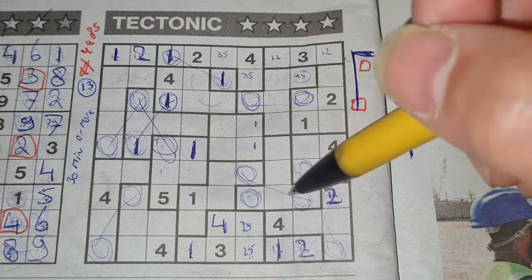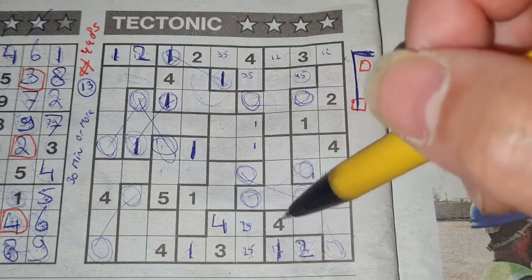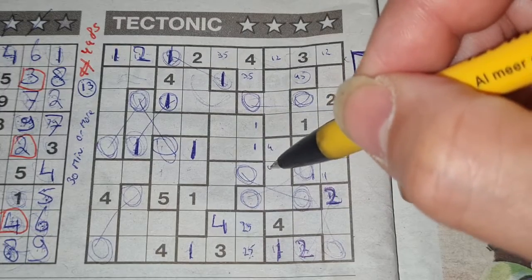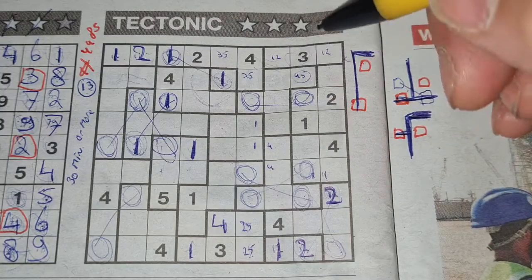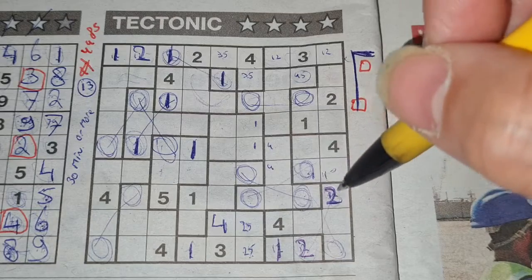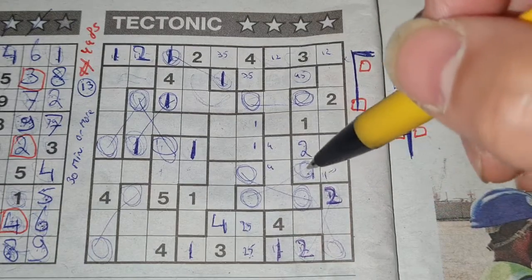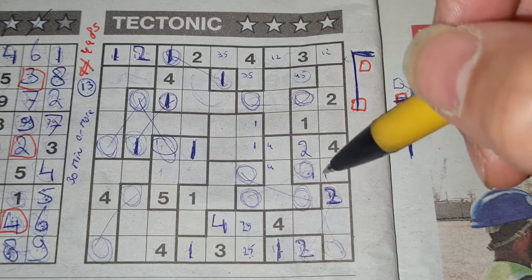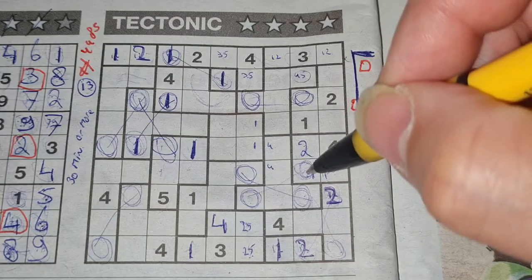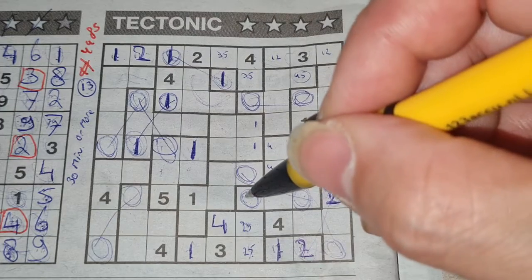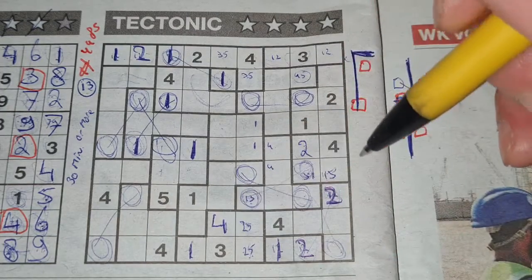Then these 3 boxes surround the 4 can be a 4. So the 4 could be here, could be there. These 2 boxes can be a 2. So 1 box left for the 2 should be here. 2 numbers left in this quarter box for numbers 1 and a 3. 1 and a 3. And this box is connected with that box. So 1 and a 3. Okay.